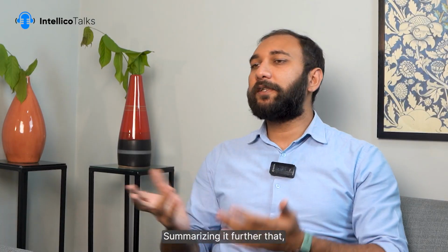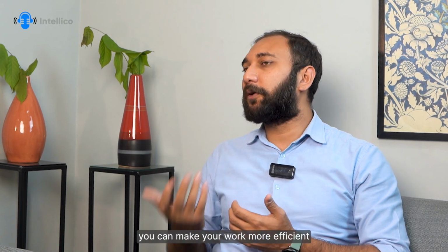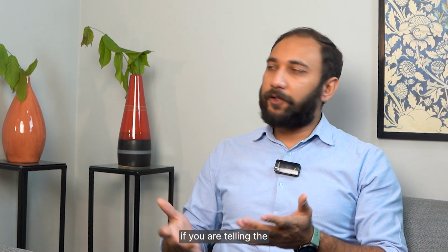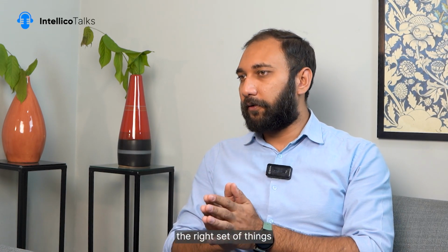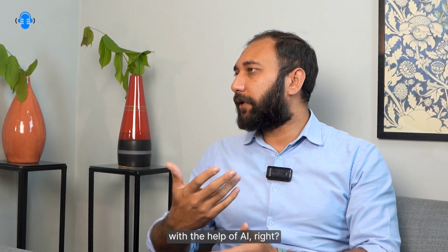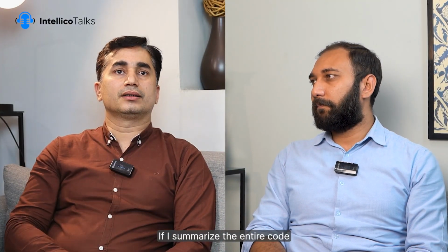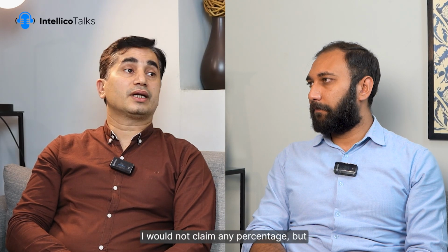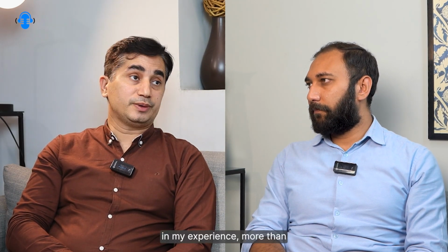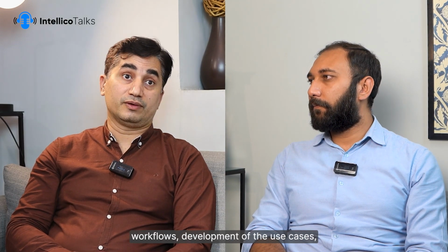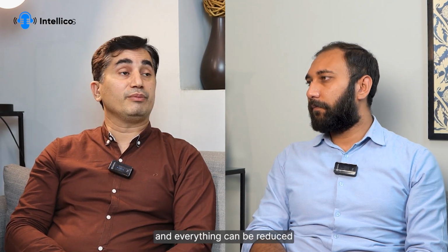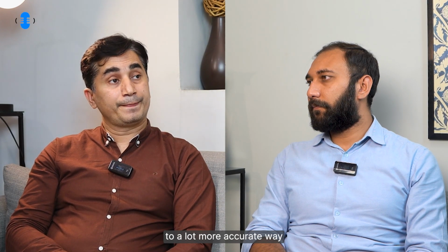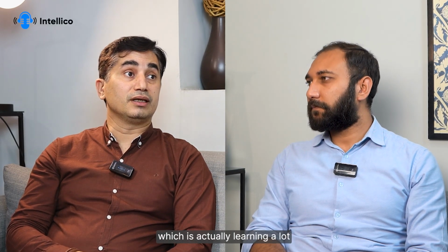asking the right questions. Summarizing it further, you can make your work more efficient if you tell the AI tool, the AI system, the right set of things that you want to generate with the help of AI, right? If I summarize the entire code generation part, then all 4 phases of the development can be reduced a lot. I would not claim any percentage, but in my experience, more than 80% of the development lifecycle, workflows, and development of use cases can be reduced, in a much more accurate way with less maintenance, with the help of AI. And generative AI is the future, which is learning a lot from this.